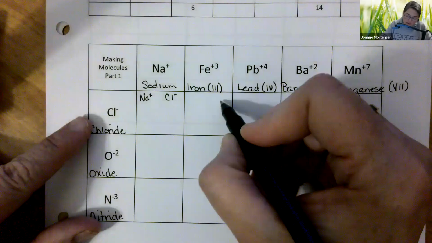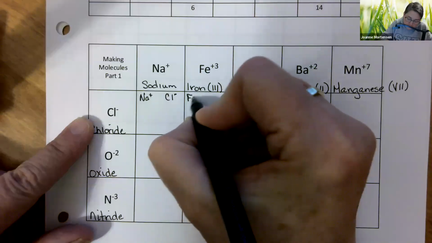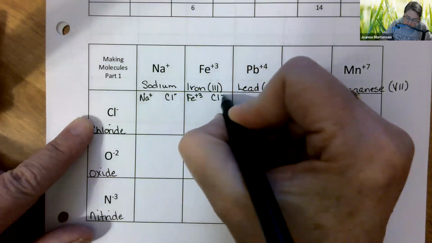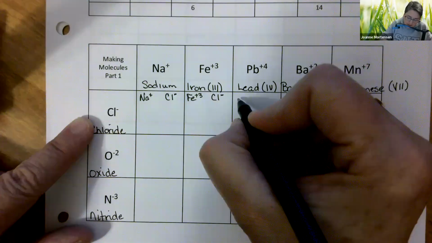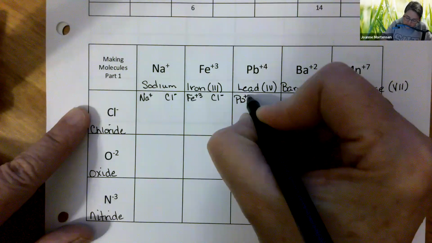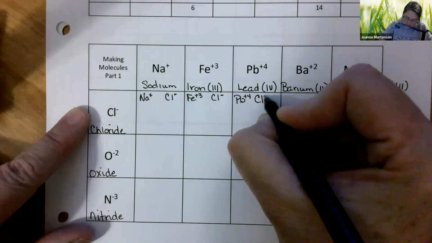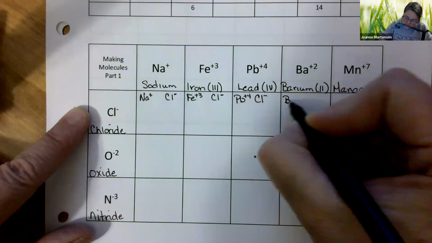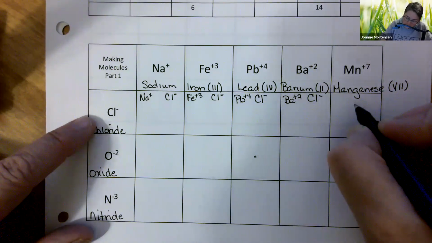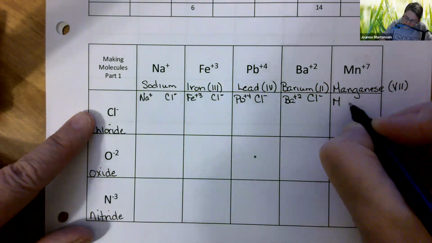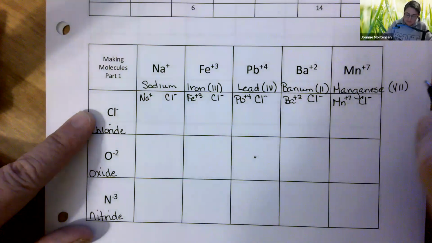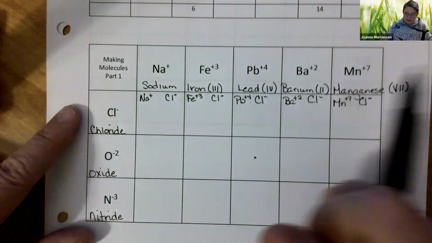So if I go to do this one, Fe plus 3, Cl minus. Now, you know what? I'm going to do the whole row. Pb plus 4, Cl minus. So I brought those down, chlorines all around.